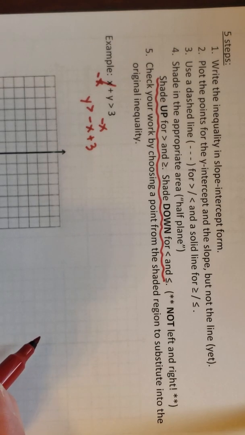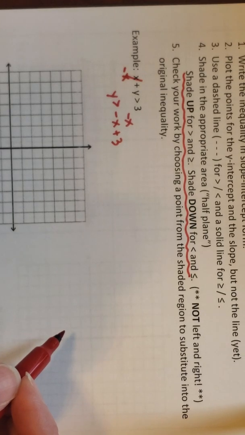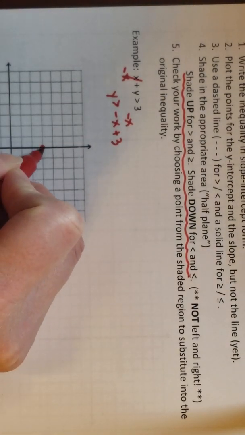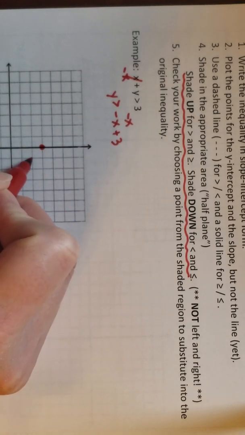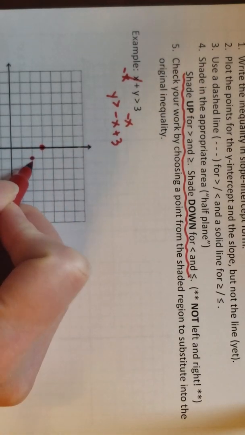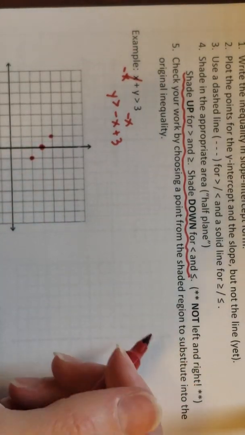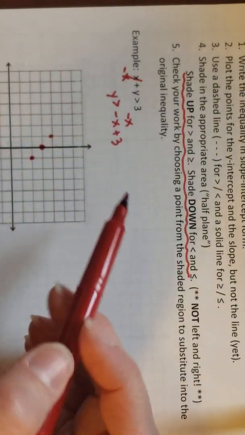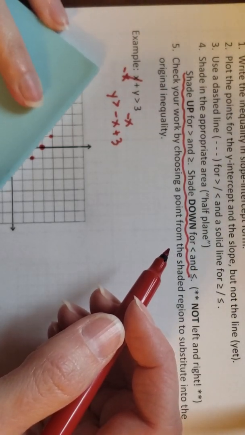Step 2 is to plot the points for the y-intercept, which is positive 3, and for the slope, negative x is negative 1: down 1, left 1, or right 1, I'm sorry, or up 1, left 1. But we're going to stop. We're not going to draw the line yet. Because this is greater than and not greater than or equal to, we're going to use a dashed line.